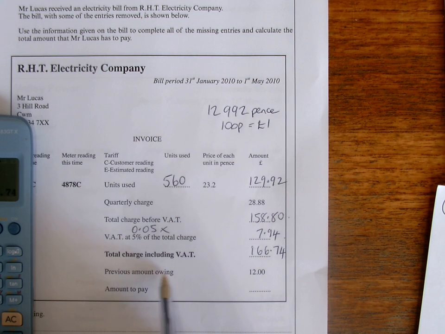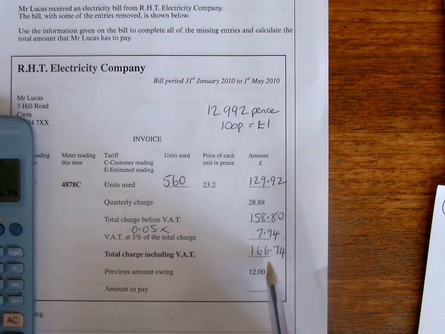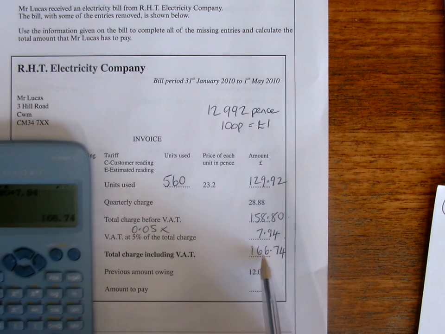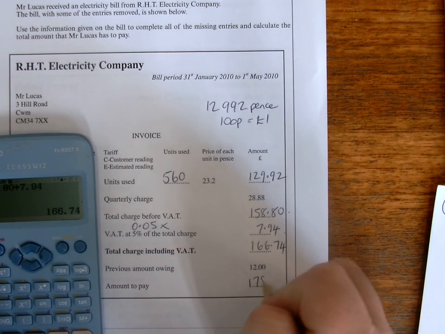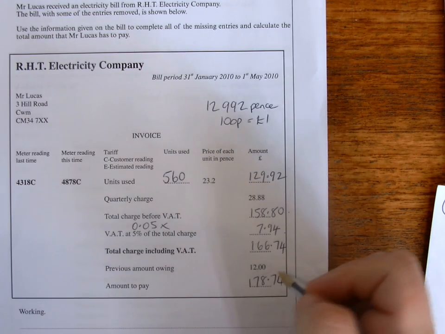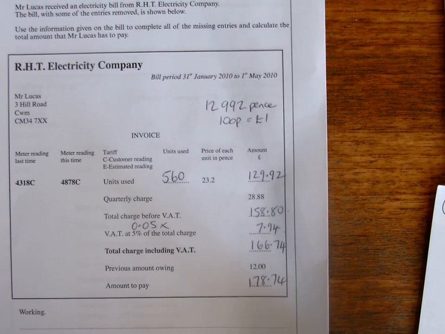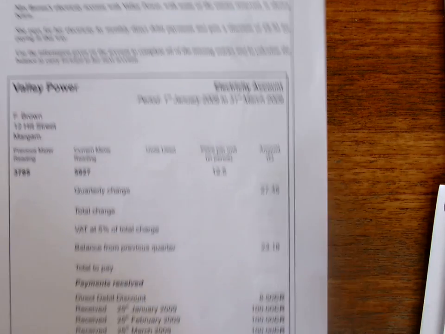Then it says here previous amount owing. Sometimes we don't pay the total bill, sometimes we don't pay enough. So from the previous bill they didn't pay enough, so actually they still owe £12 because it says owing. They still owe £12 from last time, so they've got to pay that. So in terms of the total amount to pay now, we need to add that £12 on. So total amount to pay will be £178.74.